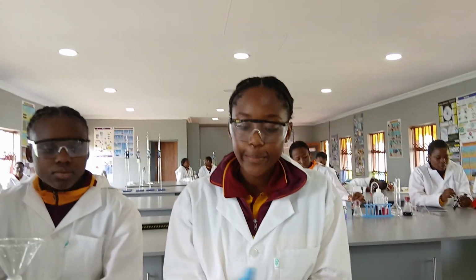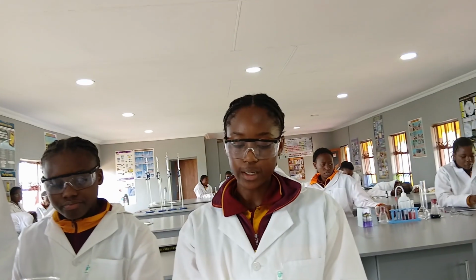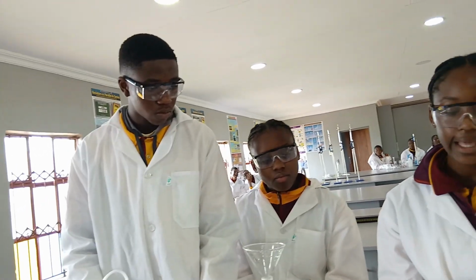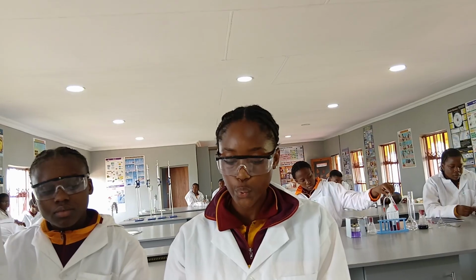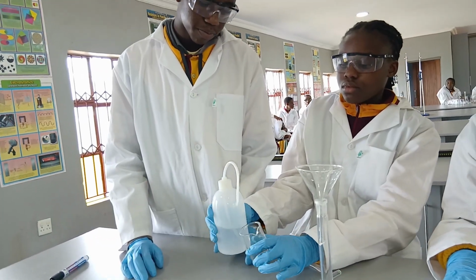The third step is that the solution will be transferred into a 250 cubic centimeter volumetric flask with the aid of a funnel. We have already done that. The fourth step is that the beaker and the glass rod will be washed with a small amount of distilled water and all the washings will be transferred back into the volumetric flask.